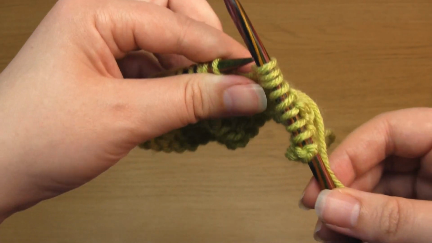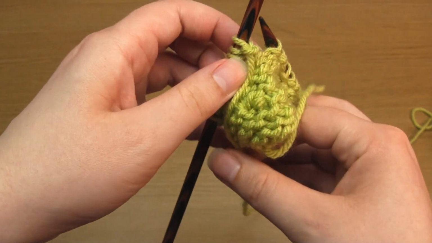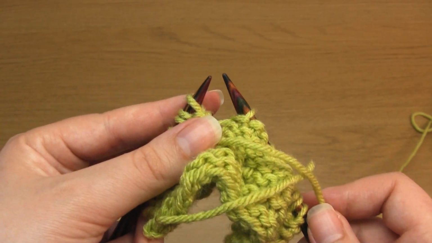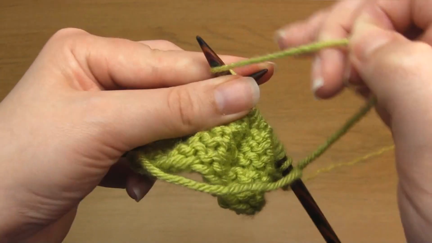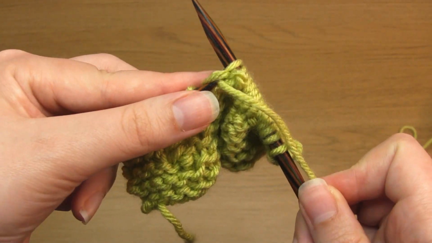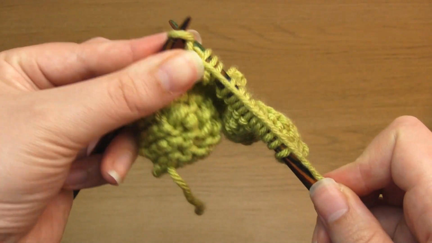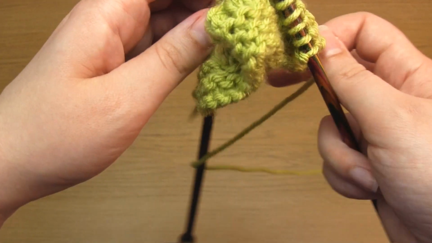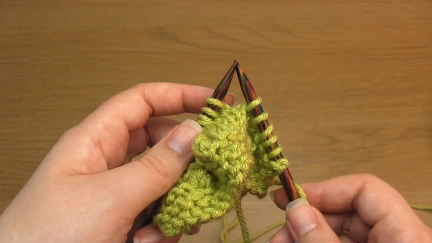Now turn your work around and purl across these 3 stitches. Here you're essentially working backwards across the row. Then turn your work around again so the right side is facing you once more. You then need to do an S2 KPO decrease. This stands for slip 2, knit 1, pass slip stitches over, and it's a centered double decrease.